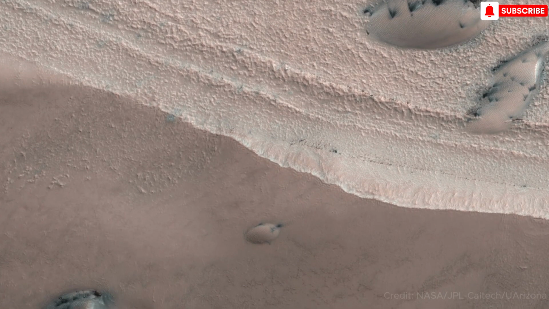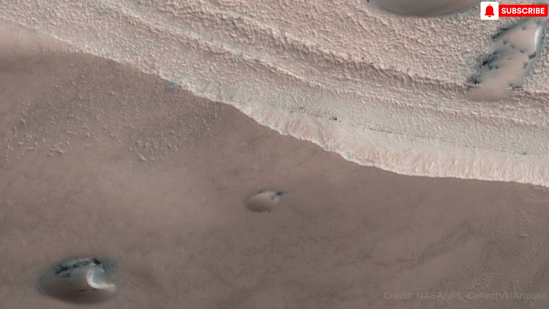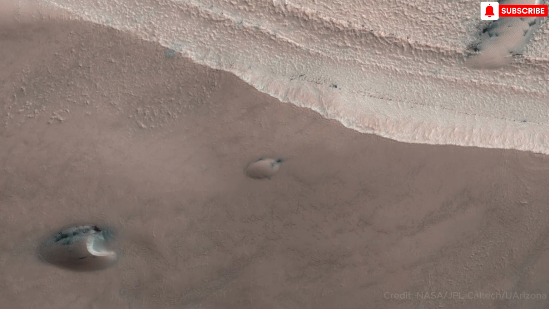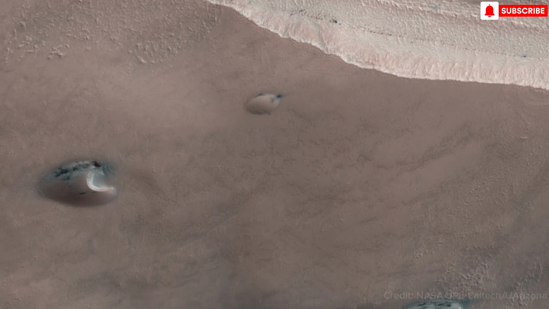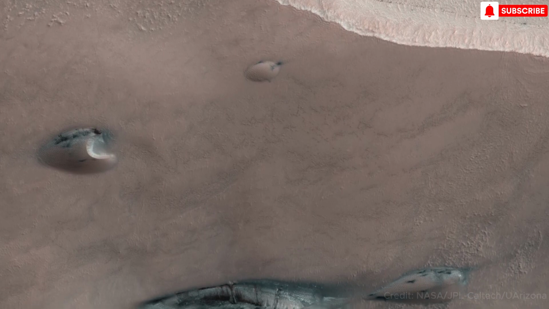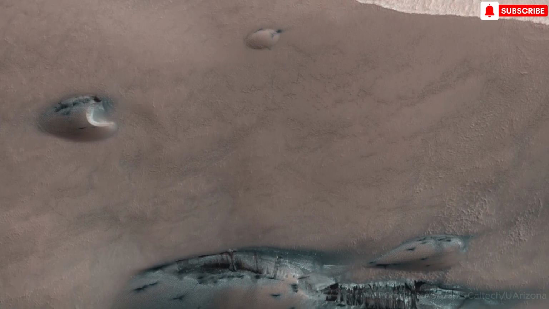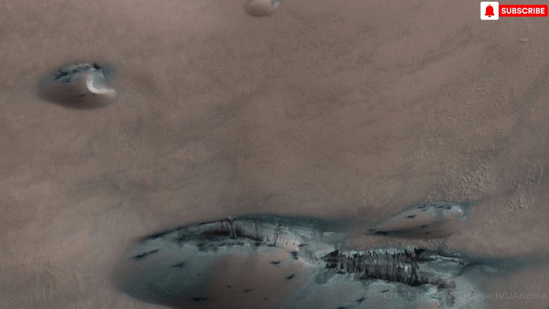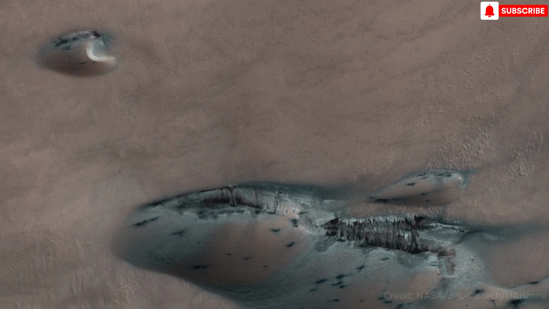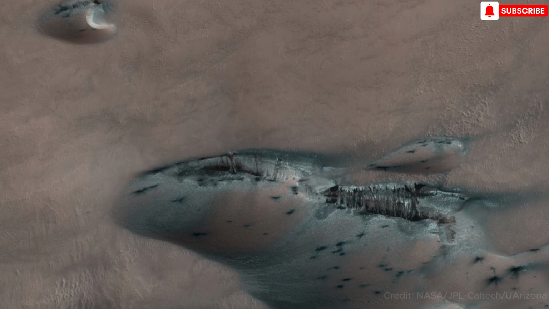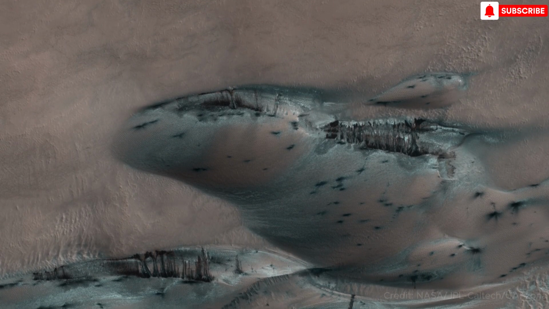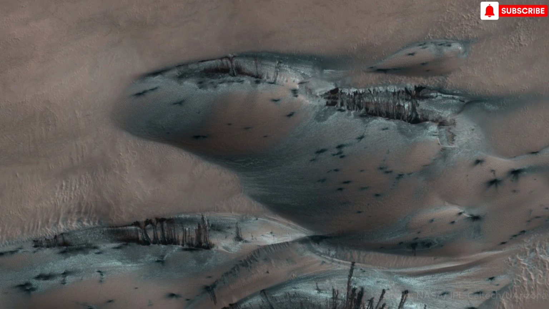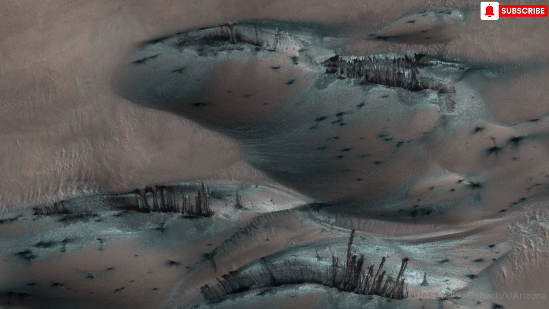In this remarkable observation, captured by the HiRISE camera aboard NASA's Mars Reconnaissance Orbiter, we witness a moment frozen in action. Falling material has just struck the slope below. A delicate cloud of dust rises into the thin Martian atmosphere, faint, ephemeral, but unmistakable. This is motion. This is activity. This is Mars, alive with seasonal change.